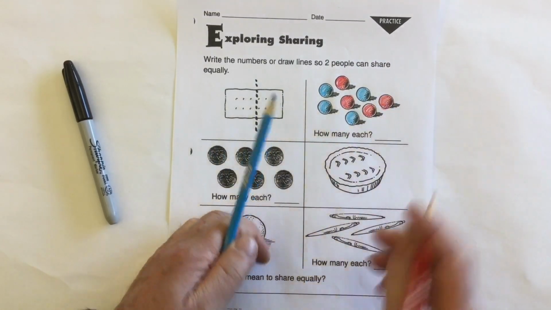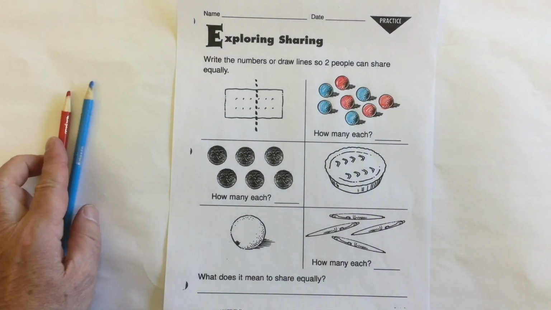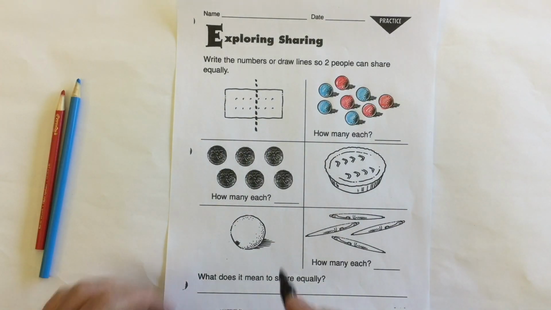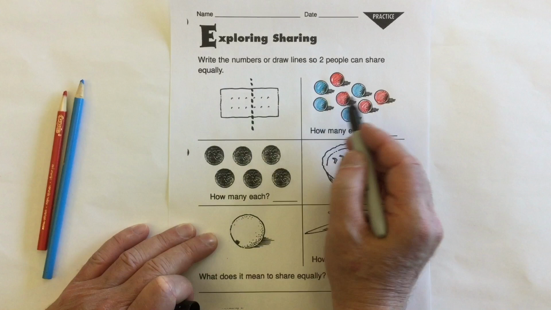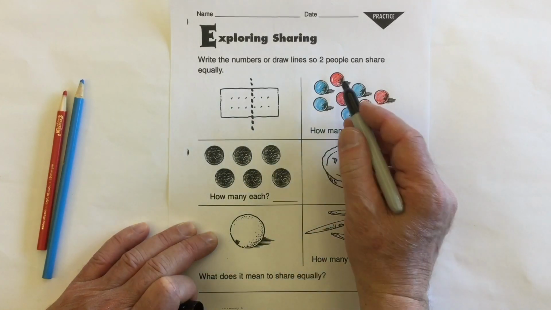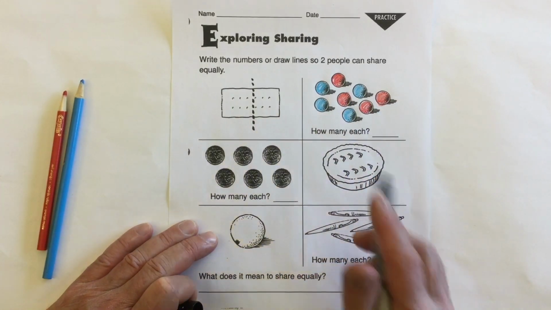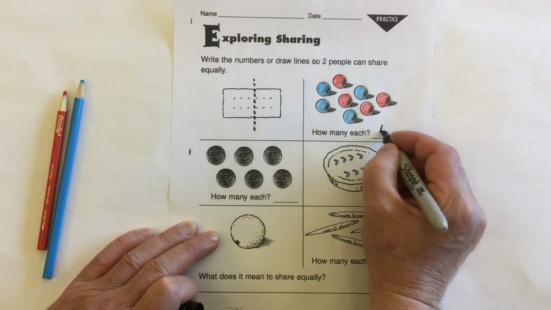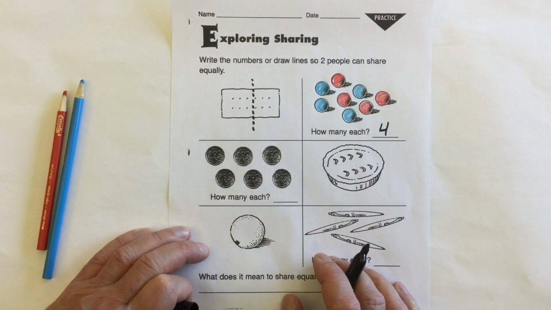Let's find out if one person gets the red and one person gets the blue, how many marbles do they get? Well, 1, 2, 3, 4 for the blue, 1, 2, 3, 4 for the red. How many each? 4 each.